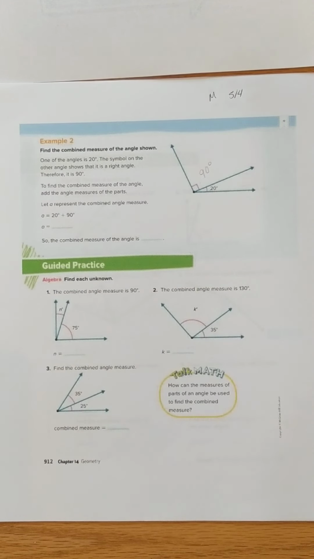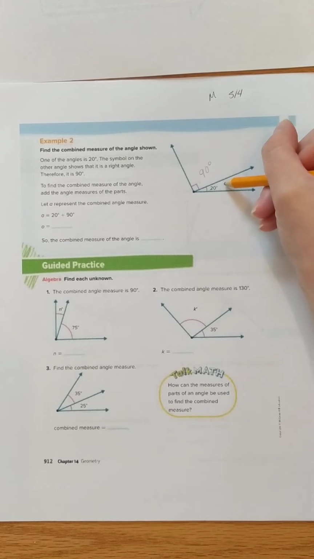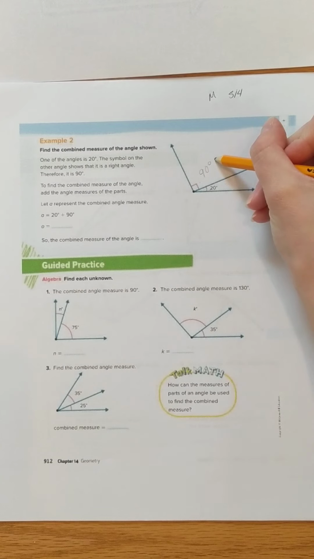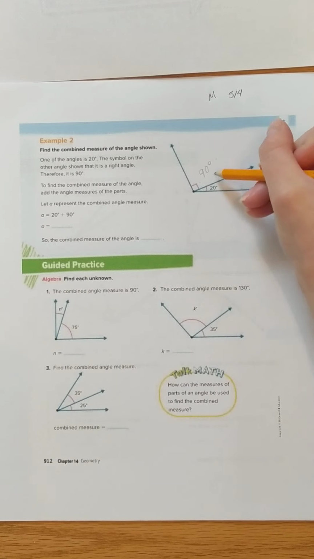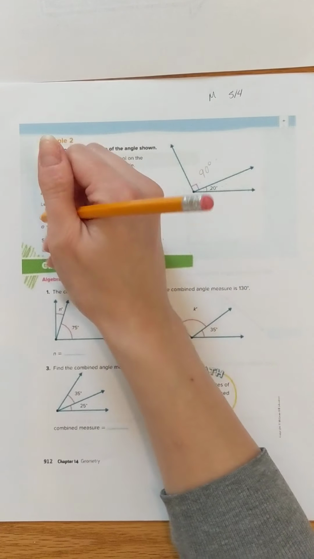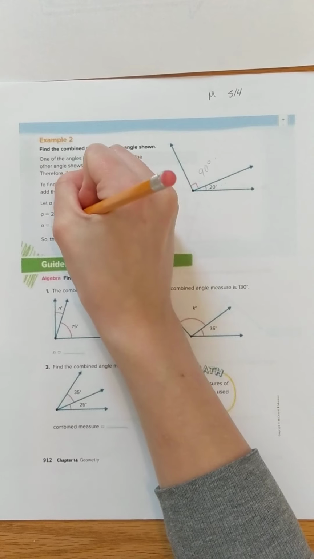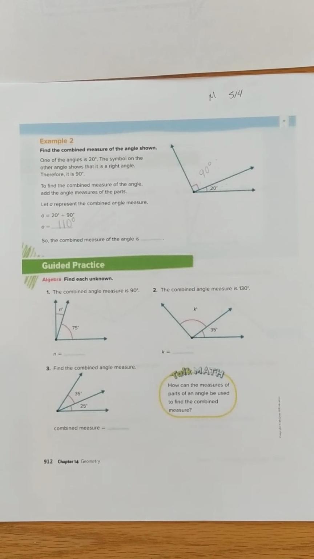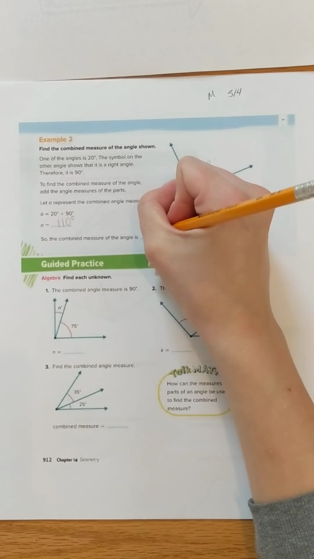To find the combined measure of the angle, add the angle measures of the parts. So this is one part, this is the other part. All we have to do is add them together. So 20 plus 90 equals 110. 110 degrees. Remember, an angle measure is always in degrees. We'll write it again here.